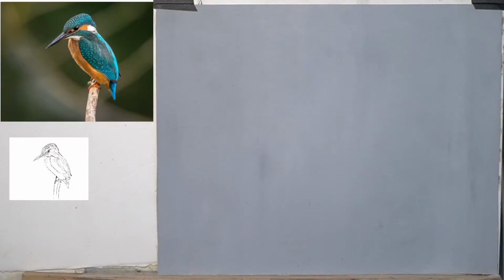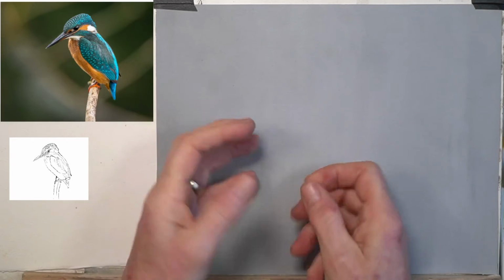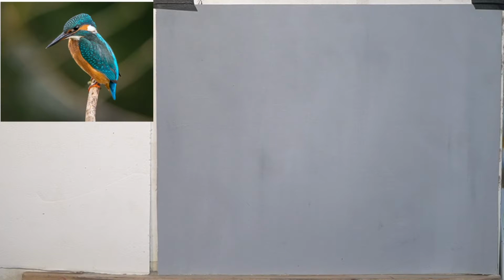So my paint is not going to be in this video. I will try as much as I can to give you some idea of what I'm using as I'm using it, but the real emphasis is on the drawing and the construction of this painting and the painting and rendering of this beautiful Kingfisher.